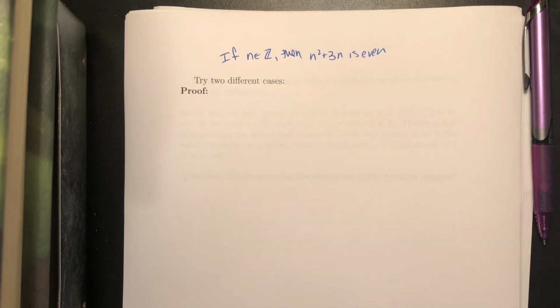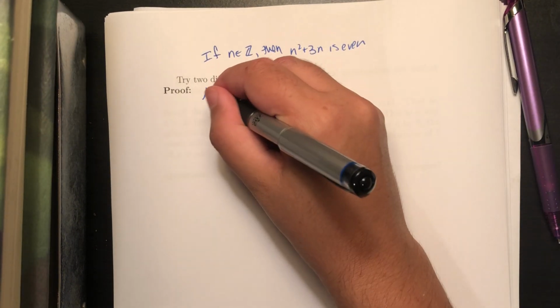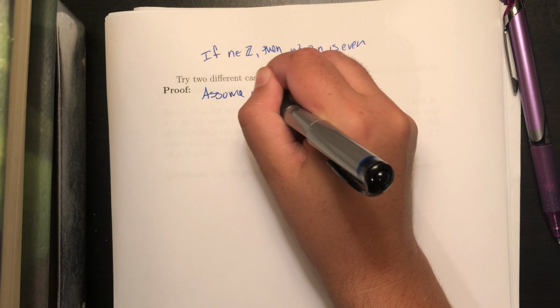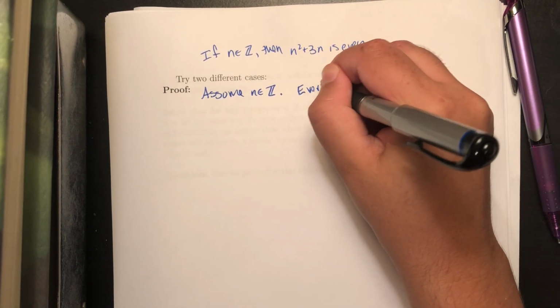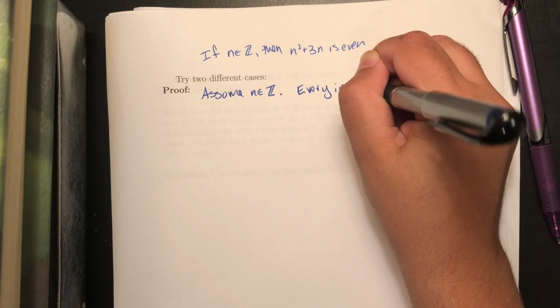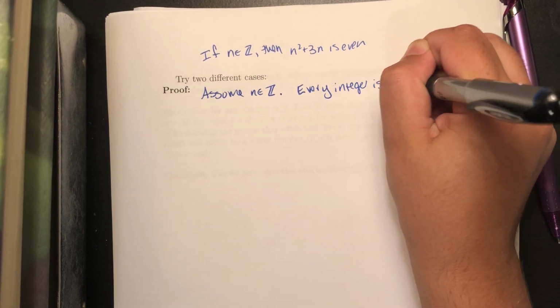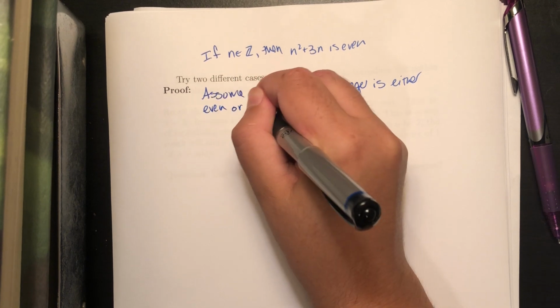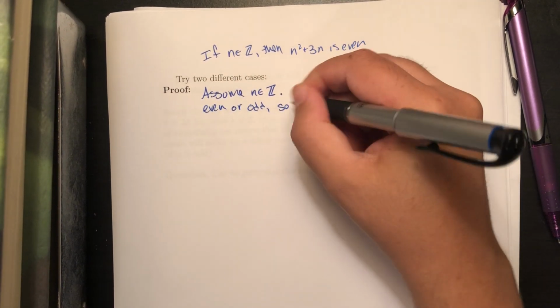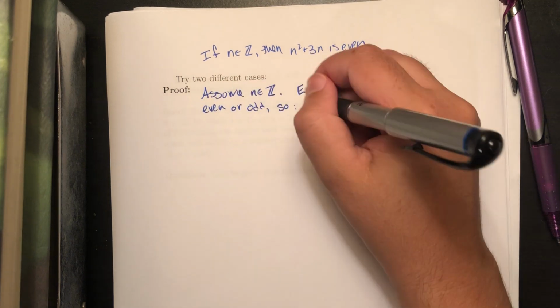Proof. We're going to assume n is an integer. Every integer is either even or odd, which means one of the following must be true.